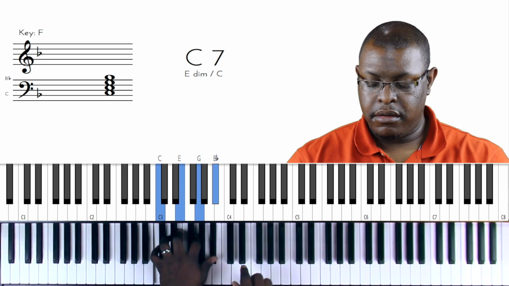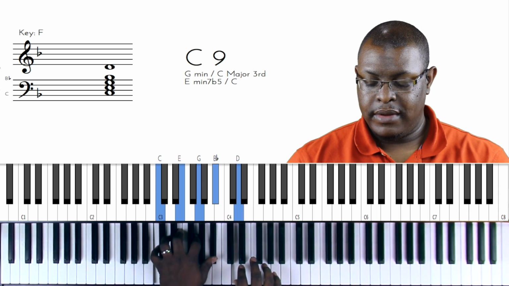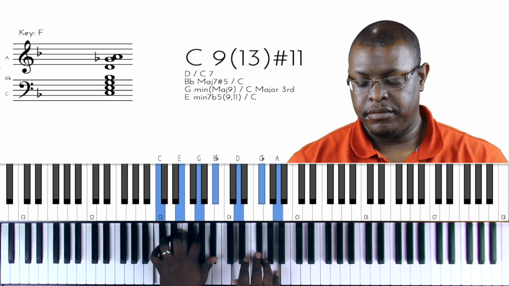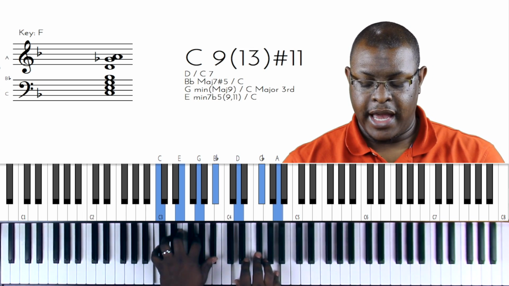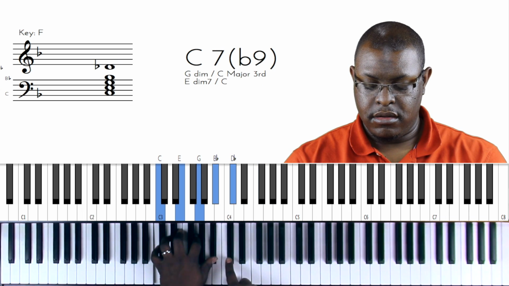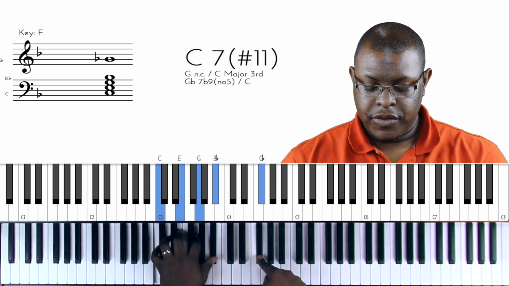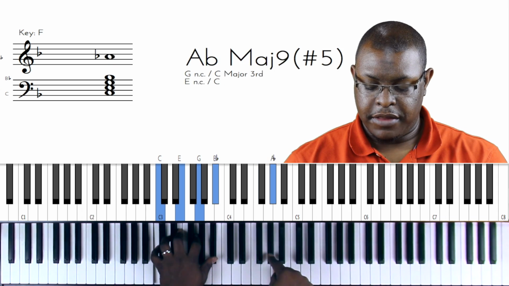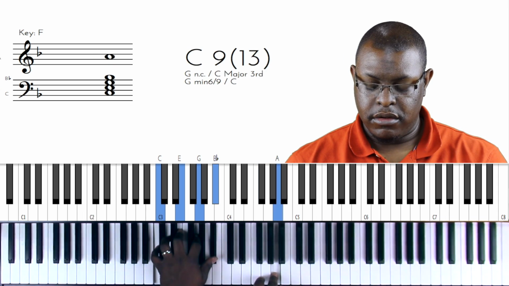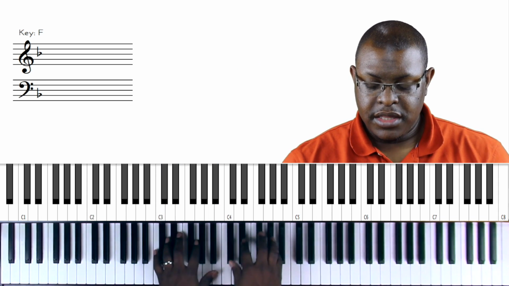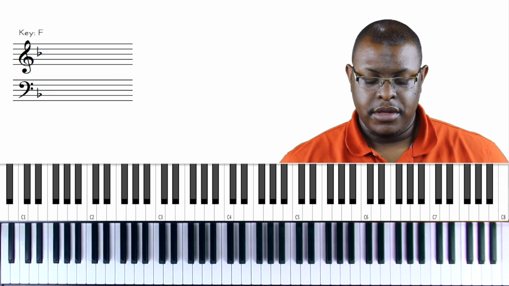We have the 9th here. We have the sharp 11, 13. And we can flat the 9 or sharp the 9. We have the sharp 11. We can flat the 13th or have the natural 13th. And so this gives us a ton of options, right?